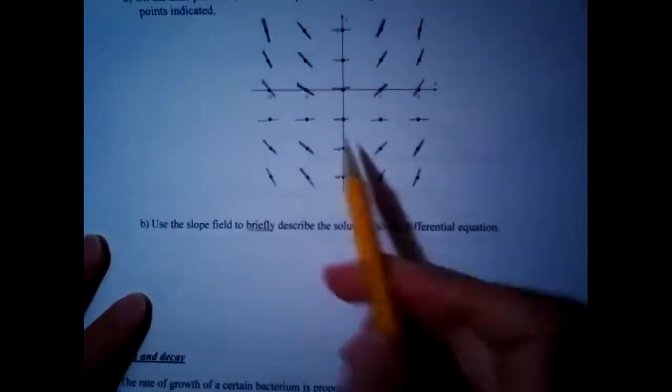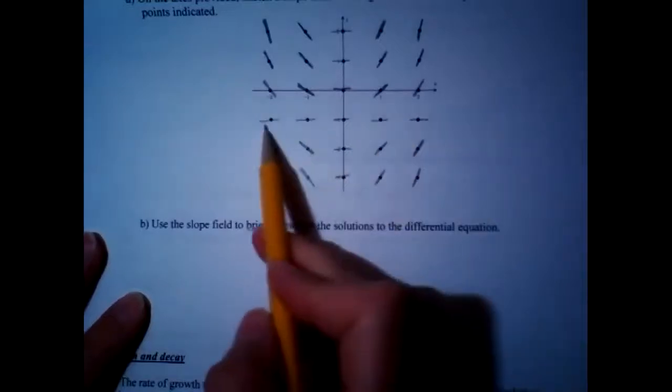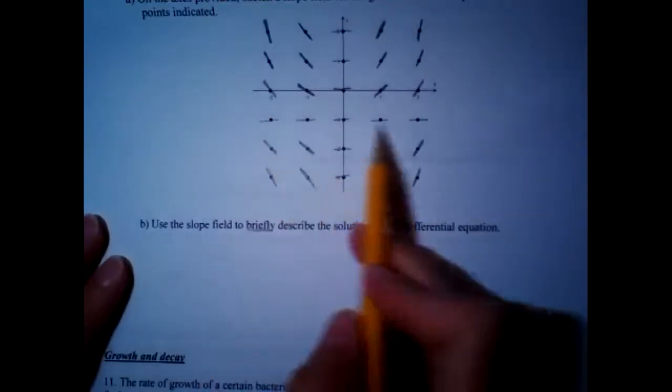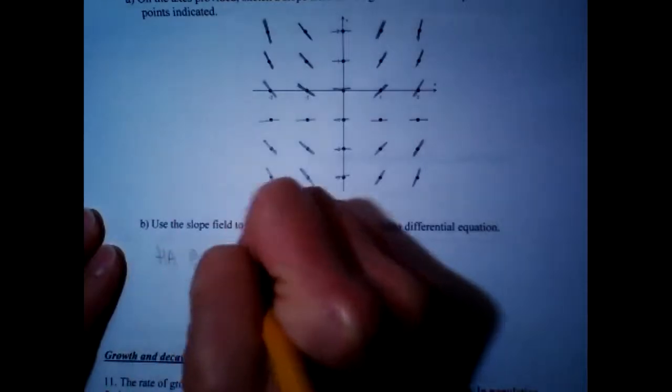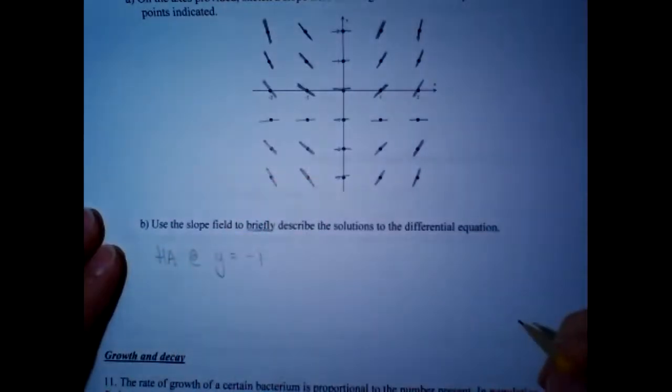Describe the solutions. So pick like one characteristic to look at. See this? We have a horizontal asymptote at y equals -1. So let's just say that. Horizontal asymptote at y equals -1. All right, good enough for that. I don't want like a whole lot there. Just tell me something that's going on with it.